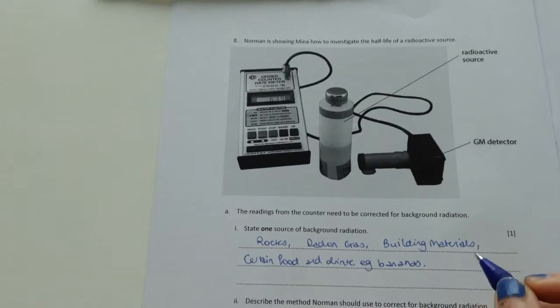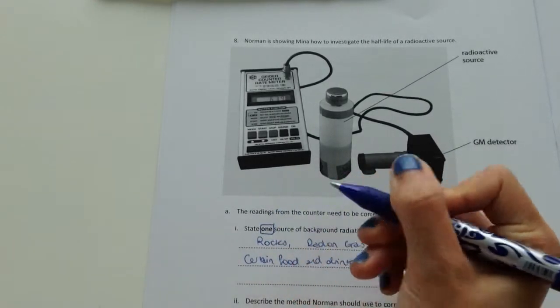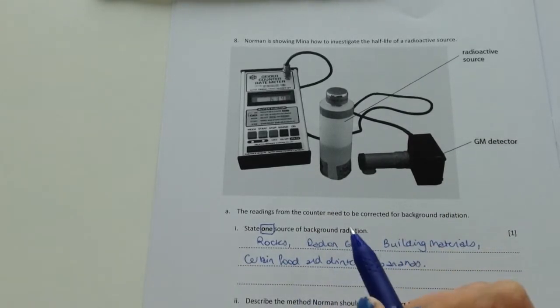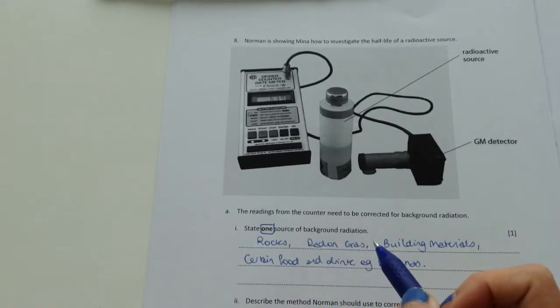Now, one word of warning. When the question says state one source, do just state one, unlike I'm doing here because I'm writing the mark scheme. If you put more than one and one of them's wrong, they can deduct marks for that.